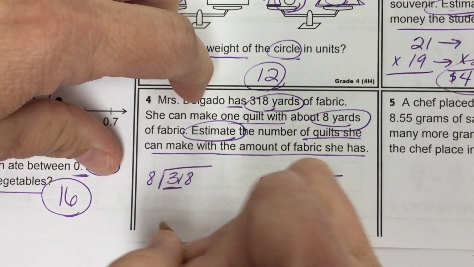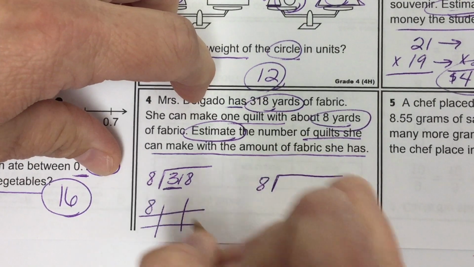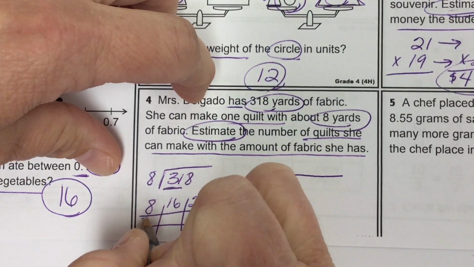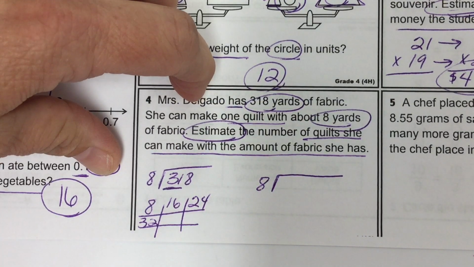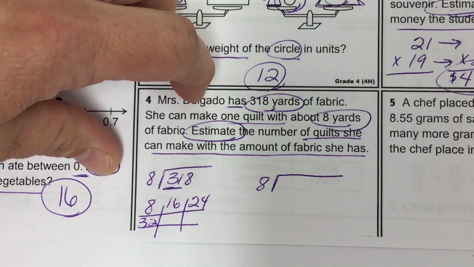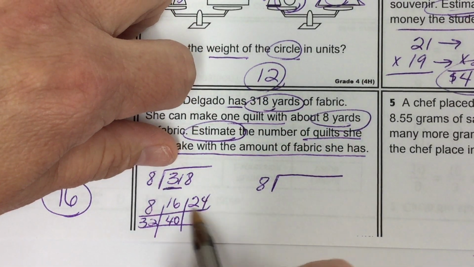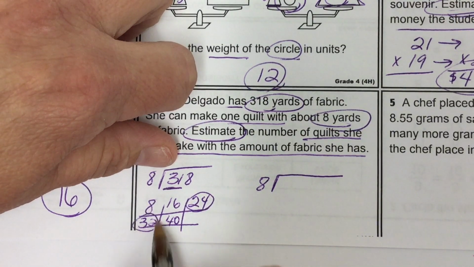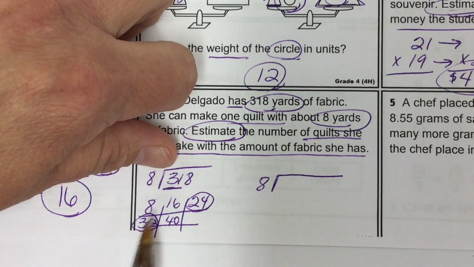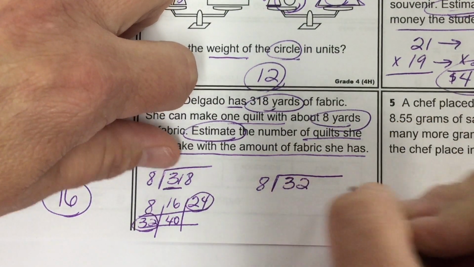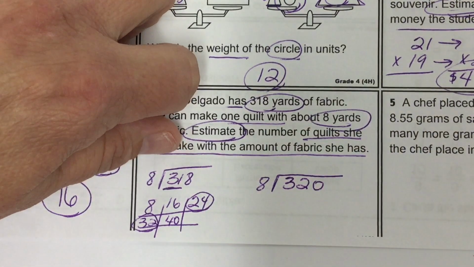So if we look at 8, 16, 24, 32. Okay, and then of course the next one would be 40, but that's going to be too big. I'm looking at this number 31. I've got 24 in front of it and 32 behind it. Which is closer to 31? I would say 32. So I'm going to estimate 318 to be 320.